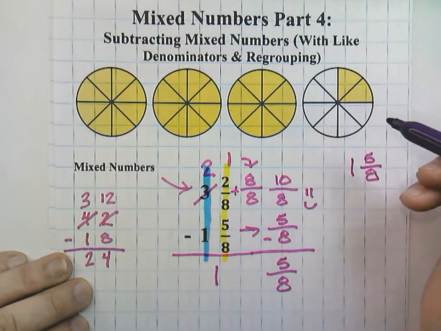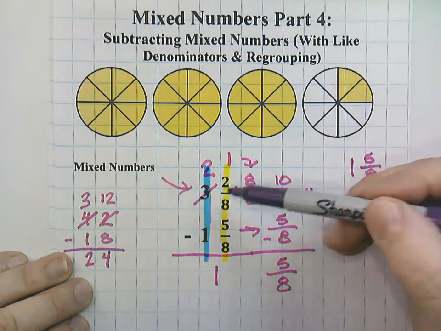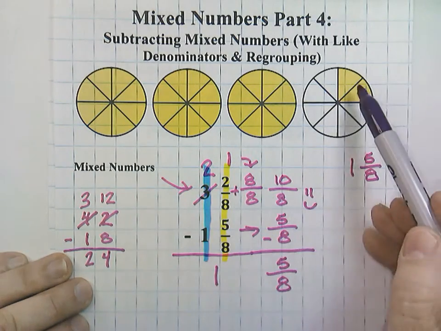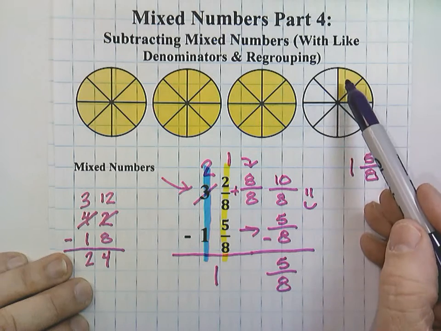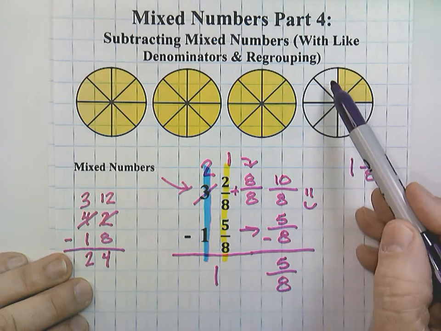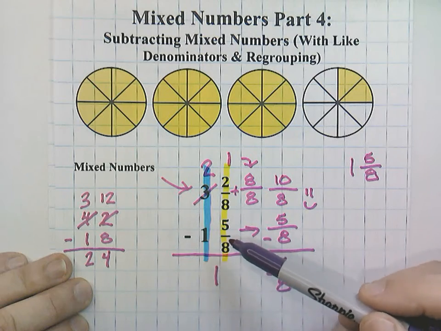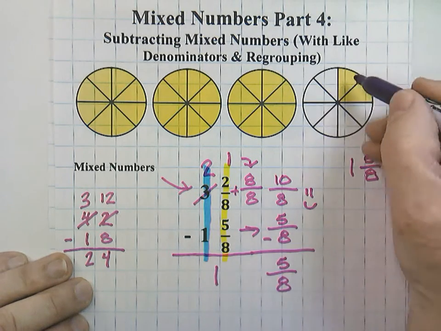We could show this on the models as well. 3 and 2/8, 1, 2, 3 wholes. And then the 2/8 is our 1, 2/8 right here. 1, 2, 3, 4, 5, 6, 7, 8. And we want to take away 1 and 5/8. We could show it like this.